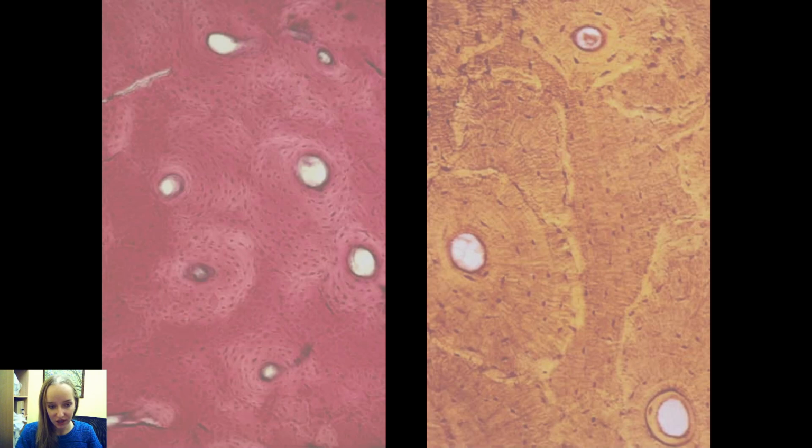We see two photos here. On the left, this is the calcified bone, so it's normal hematoxylin eosin here, and here we have just cut through the bone. This was decalcified, this wasn't decalcified. These are just a comparison of two pictures.